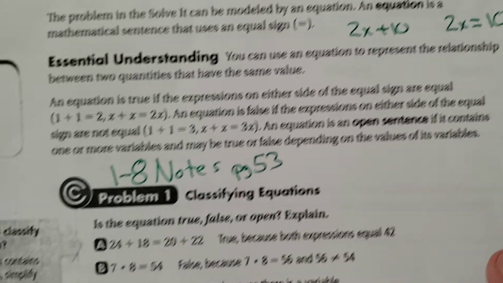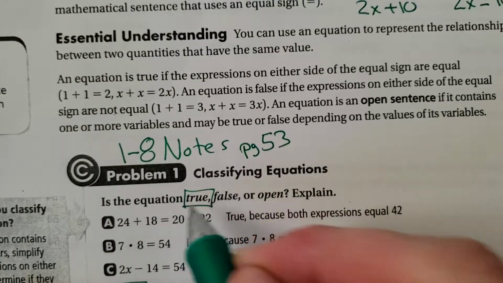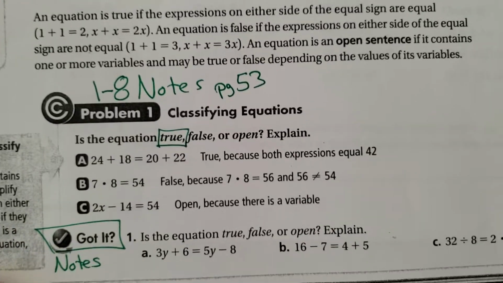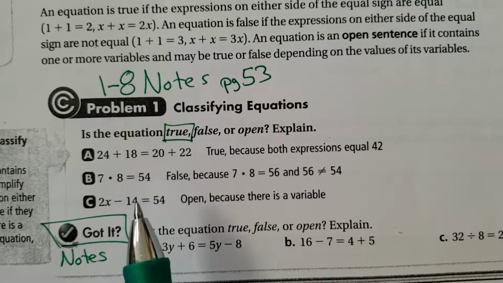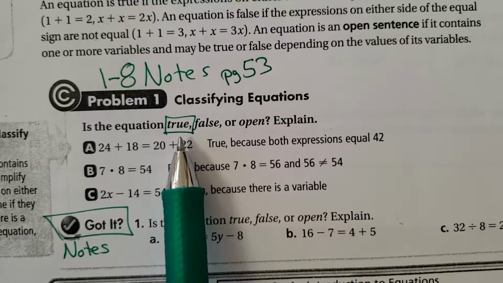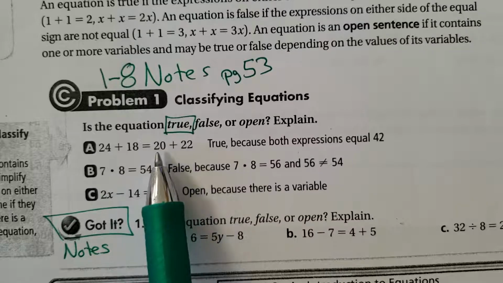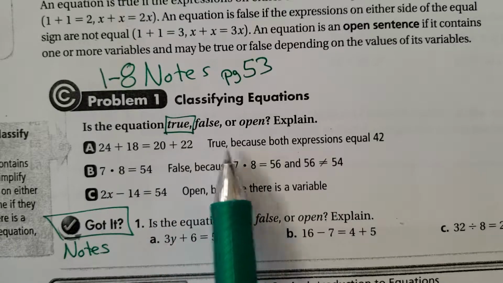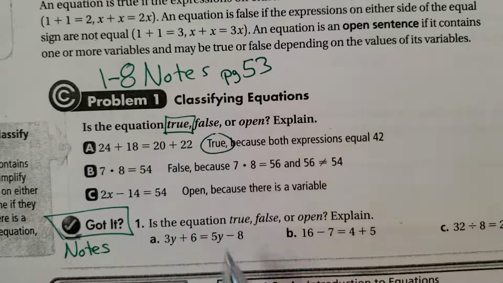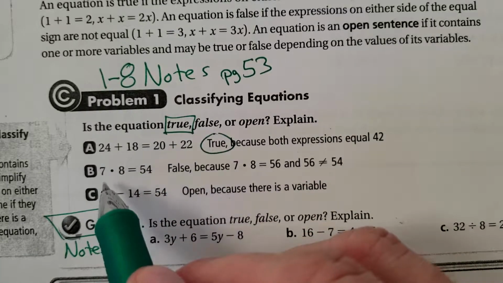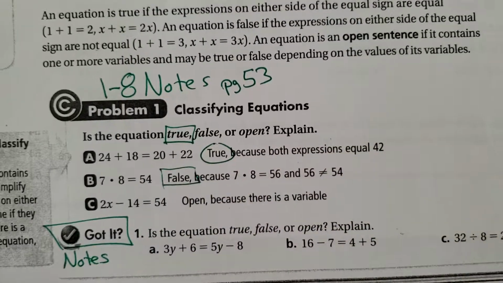true, because a sentence could be true, false, or open. We want true sentences, all right? So how do you classify them? Well, here we go. Here's problem number 1 on page 53. For it to be true, that means the math actually needs to be correct. So 24 plus 18 and then 20 plus 22, that's true because both of them make 42. 42 equals 42. 7 times 8 is 56, and 56 does not equal 54, so this is a false sentence.